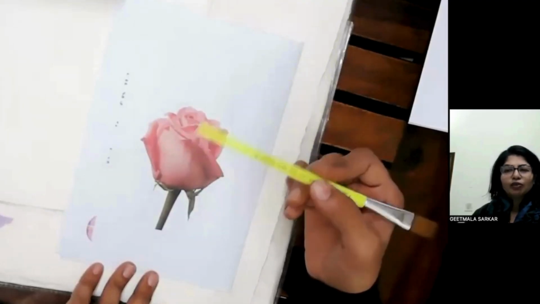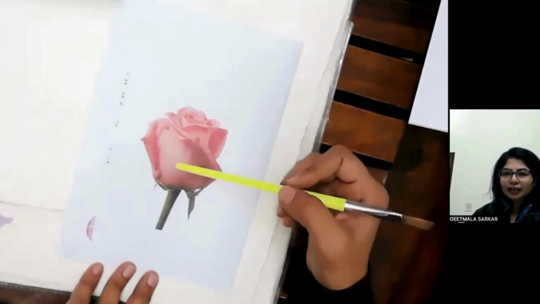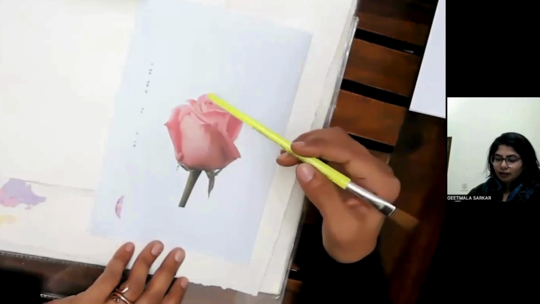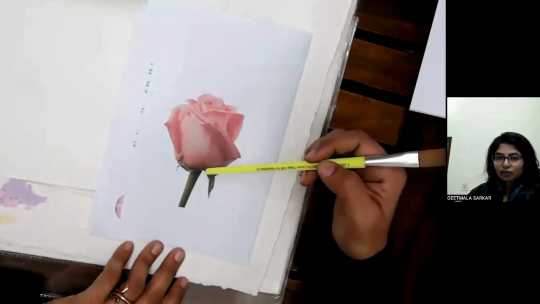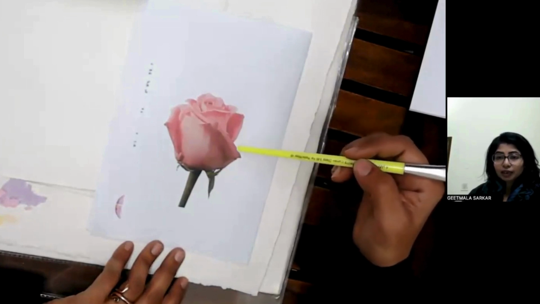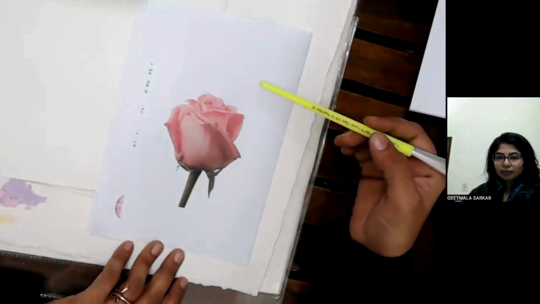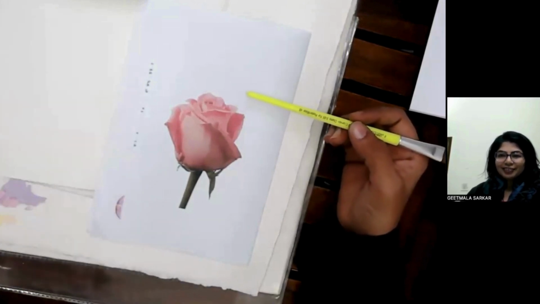You can use any of your colors. You can even use green as long as the tone is right. So the color is relatively less important. What is important is to place our values in the shapes in which we see them. Thank you.